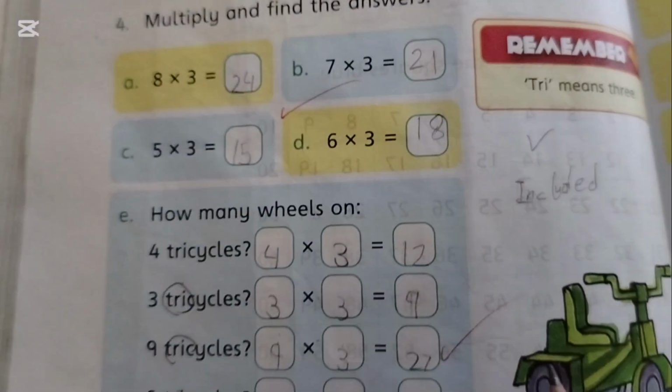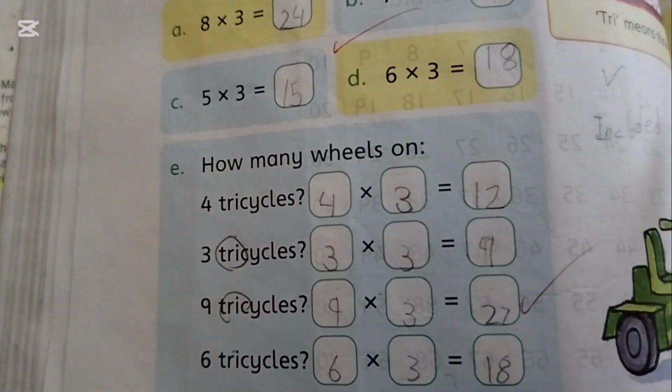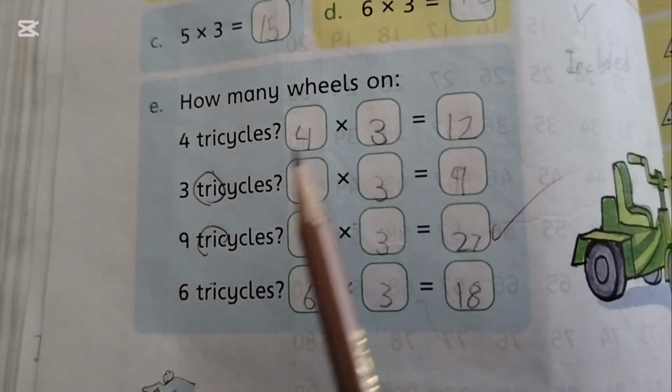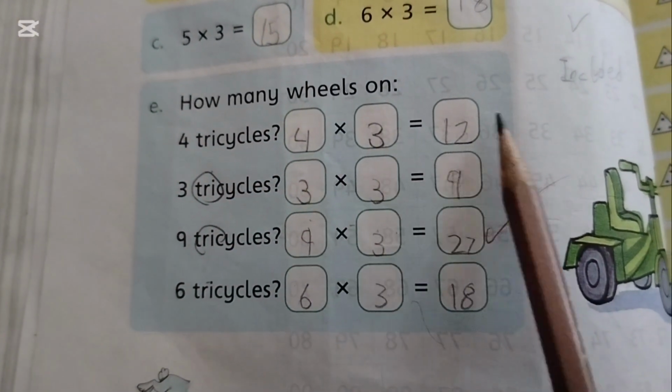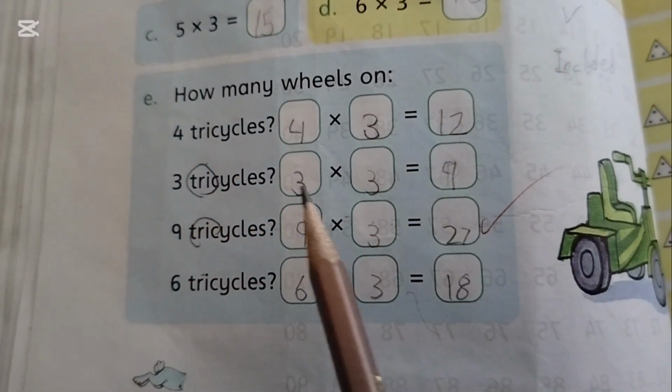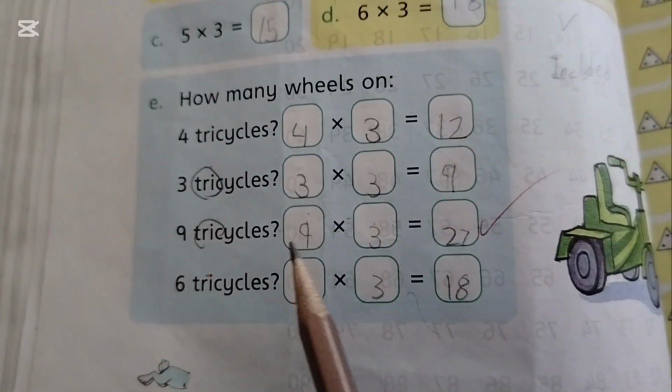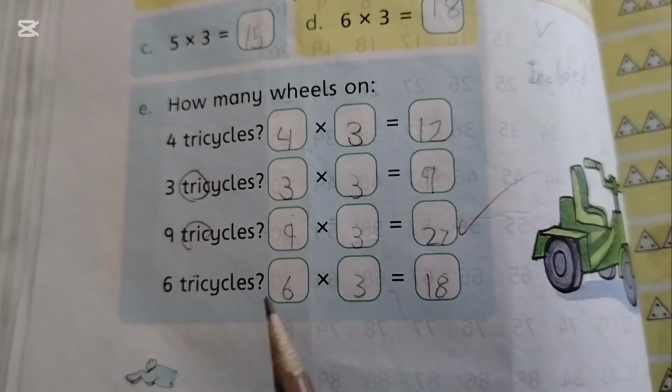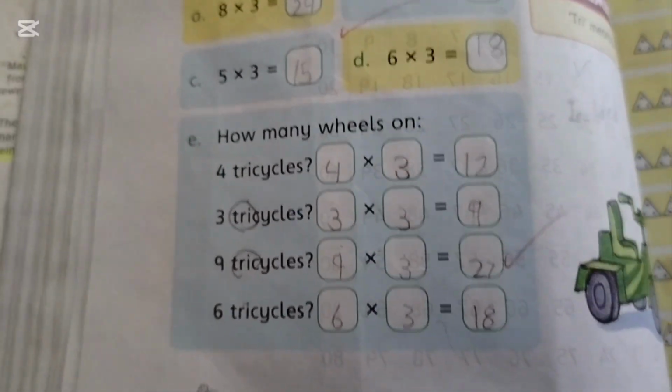Tricycle means 3. We can multiply by using tricycle means 3 every time. How many wheels will 4 tricycles have? 4 multiplied by 3, so the answer is 12. 3 tricycles means 3 times 3 is 9. 9 tricycles, 9 times 3 is 27. 6 tricycles, 6 times 3 is 18. In this way we complete this page.